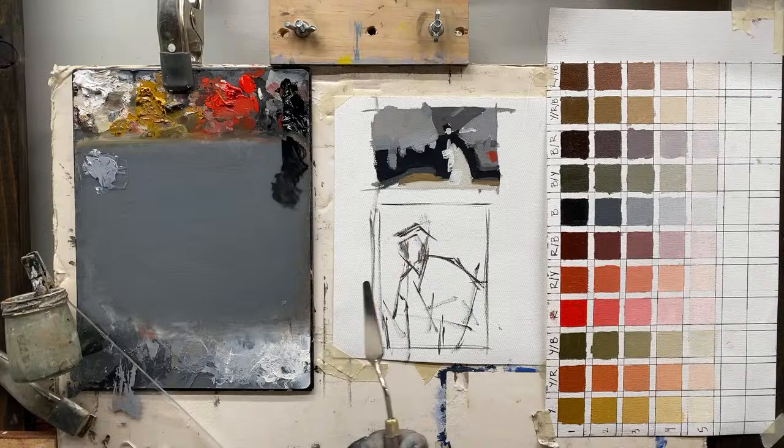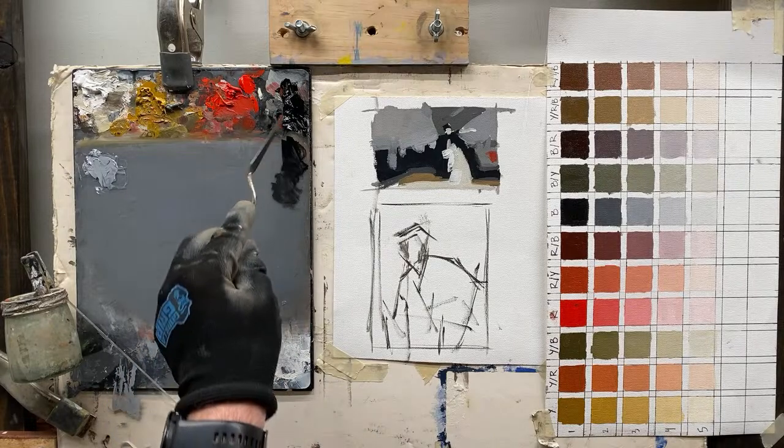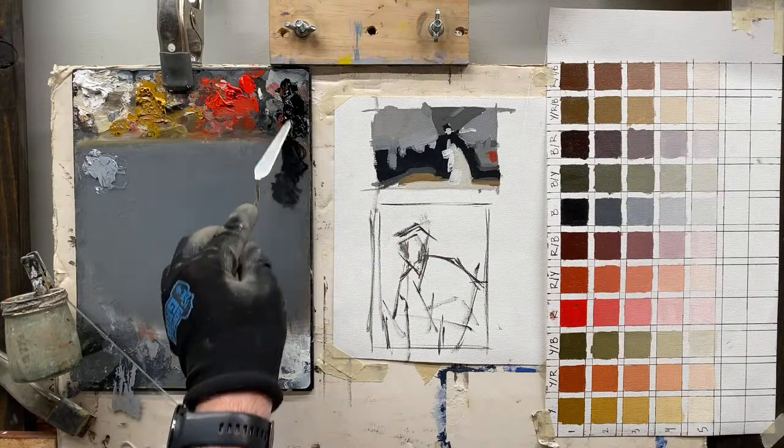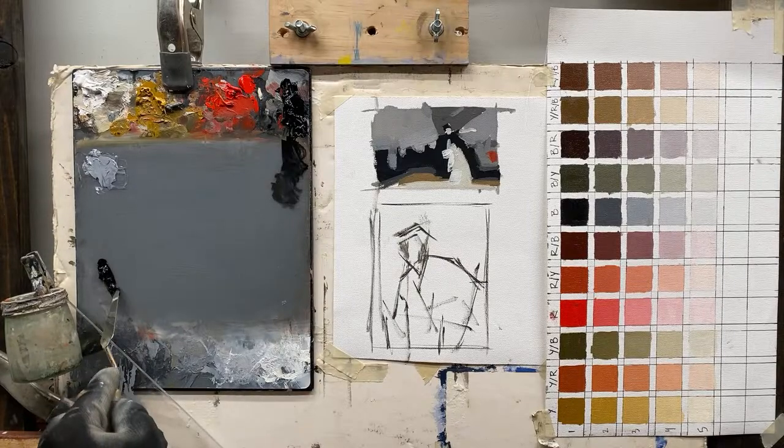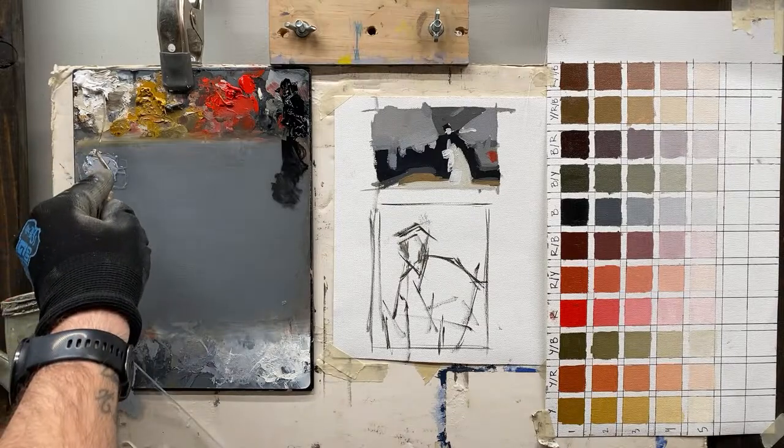Then there's this jacket, which is the middle value, and then there's everything else, which is the dark value. So let's do the dark value next. The dark value is not black.